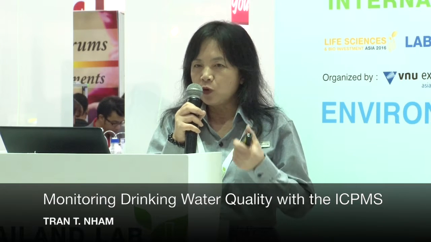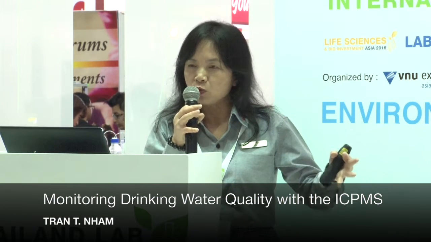Out of this, only the European Union and the US legally set the requirement for drinking water. Other countries just say this is a guideline, you meet it or you don't meet it, doesn't matter. They don't enforce it. But in Europe and the USA, if this is drinking water from a drinking water plant, then you must meet this guideline. So it is important to monitor the elemental impurity in the drinking water.